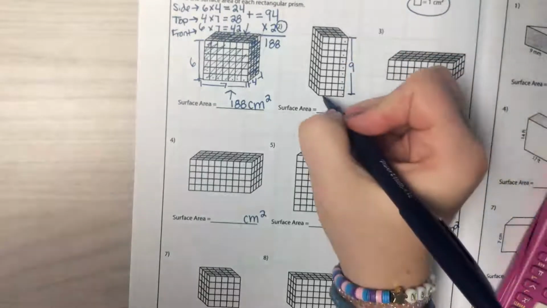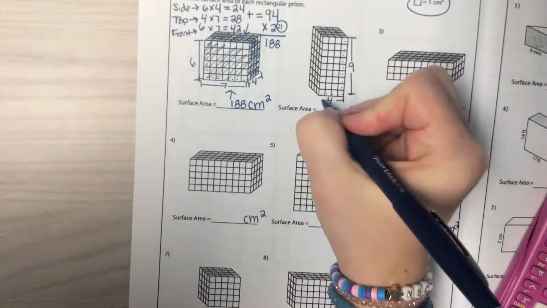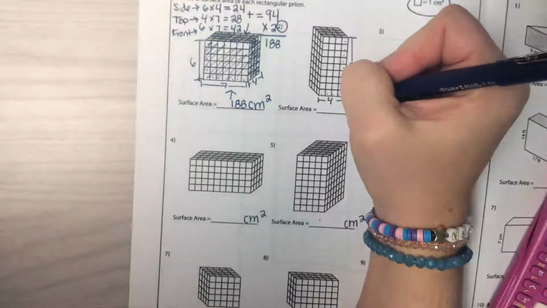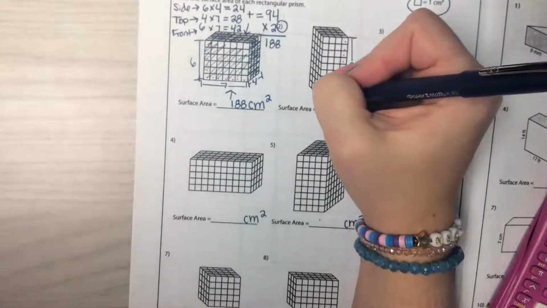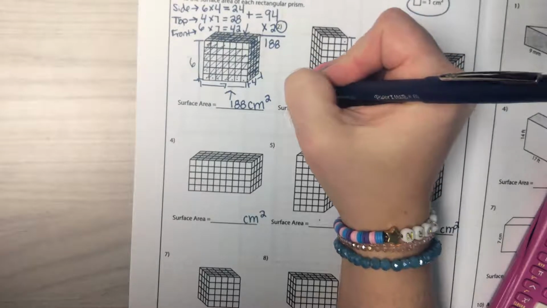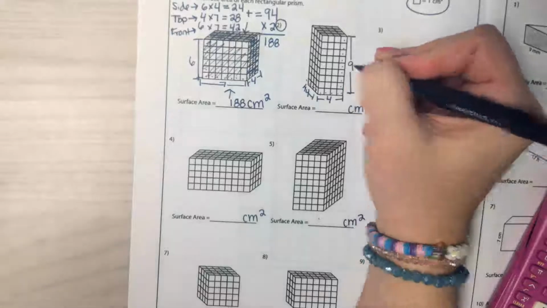Let's get the width down here. 1, 2, 3, 4. Okay. And let's get the side here. Let's see, if this is length, that could be height, this could be width, this could be length, it doesn't matter. 1, 2, 3, 4. Also 4. All right, so we have 4, 4, and 9.